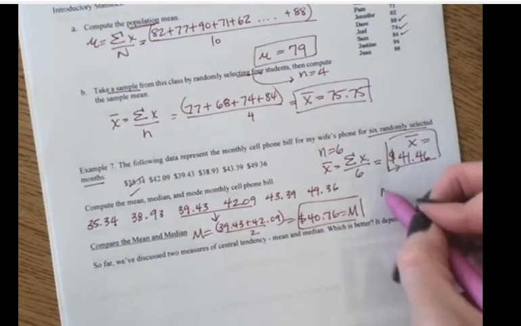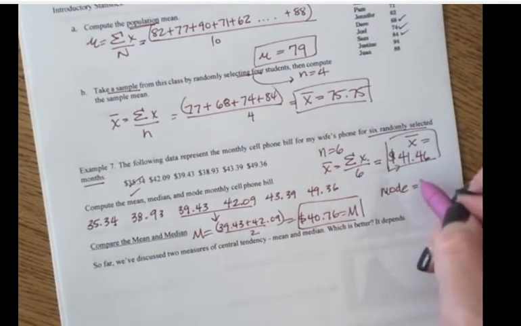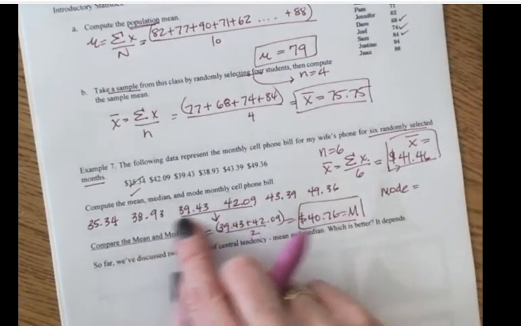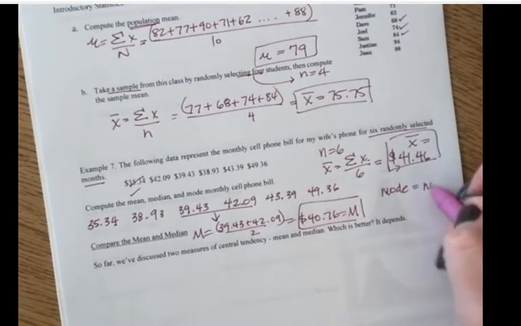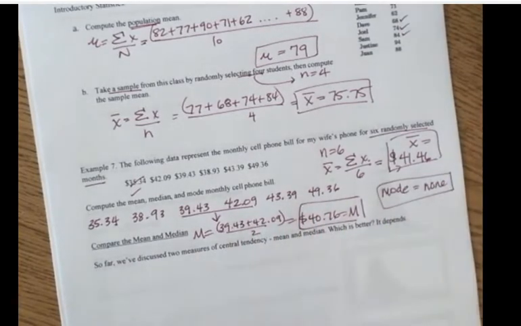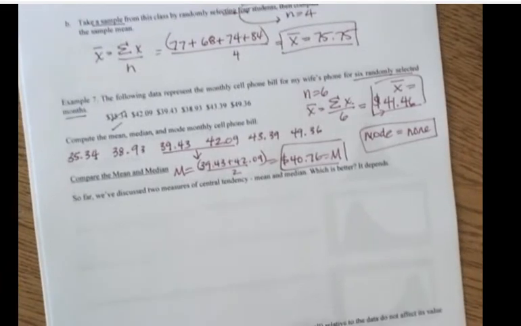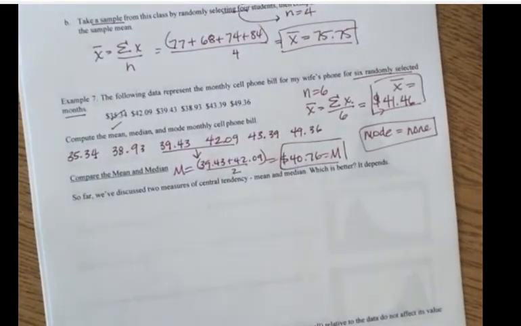And then the mode, does this data set have a mode? Well, none of these numbers repeat, so it has none. Easy enough. Now, we've discussed 2 measures of central tendency. Both of these are considered measures of center, mean and median. Those are the most commonly used, but which one is better?